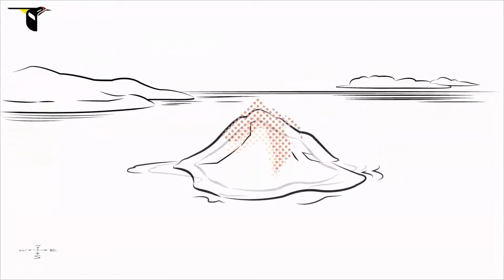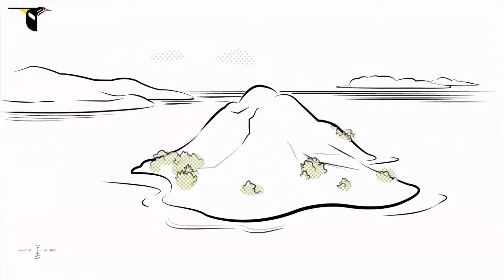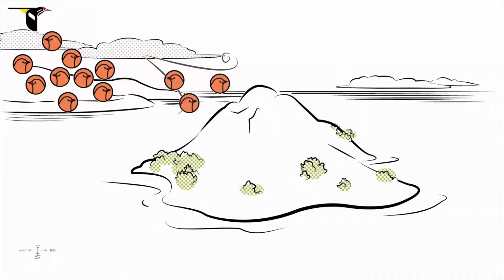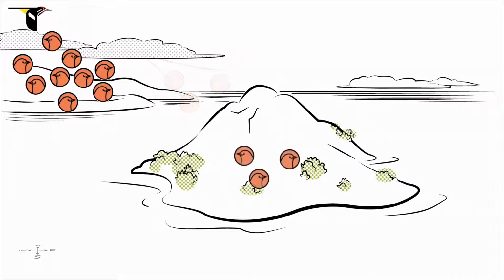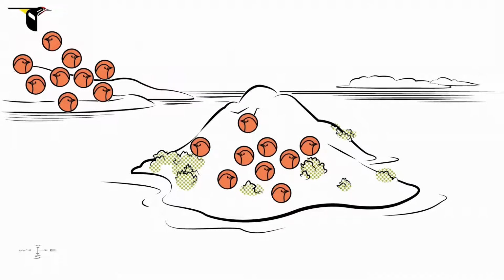Over millions of years, as the island grows larger and less volcanically active, plants begin to grow, but there are no birds here yet. Then one day, birds from a common species on the mainland are blown over by a storm and start a new population. If these birds move between the island and the mainland only rarely, the conditions for reproductive isolation are set, and the brand new island population is on its way to becoming a new species.